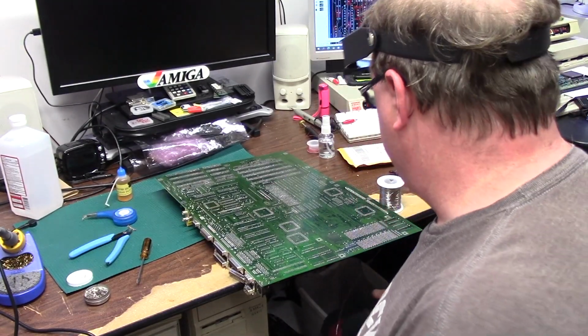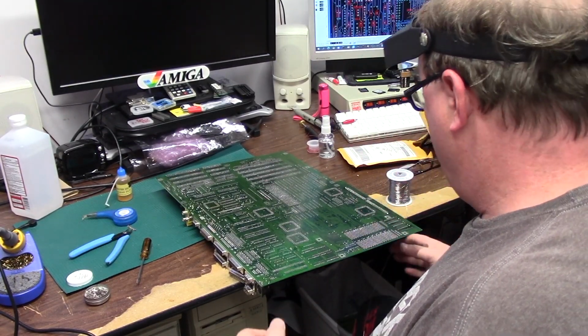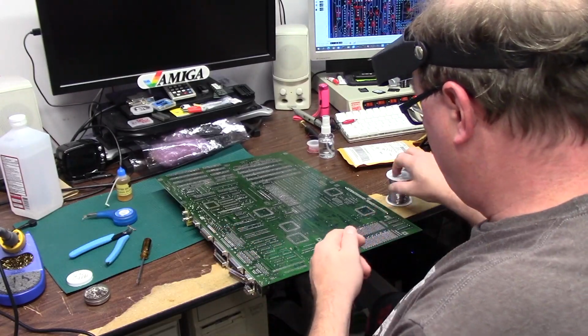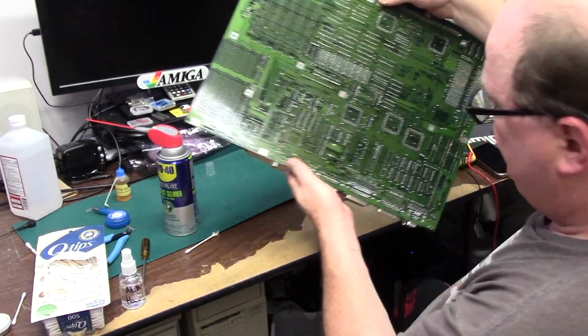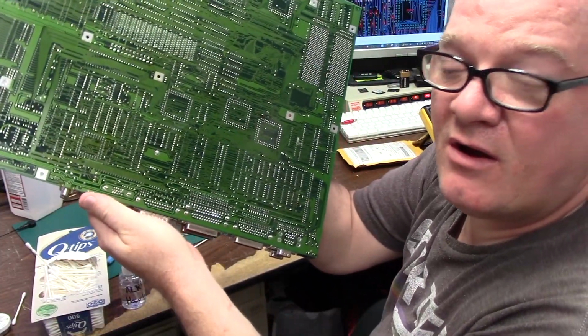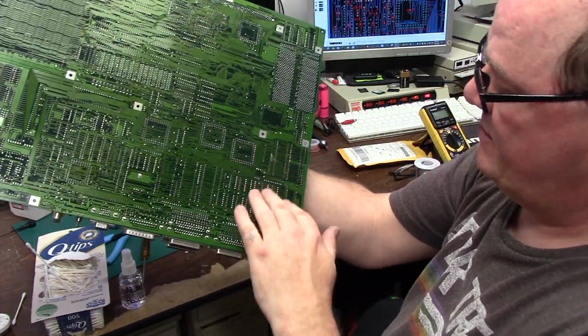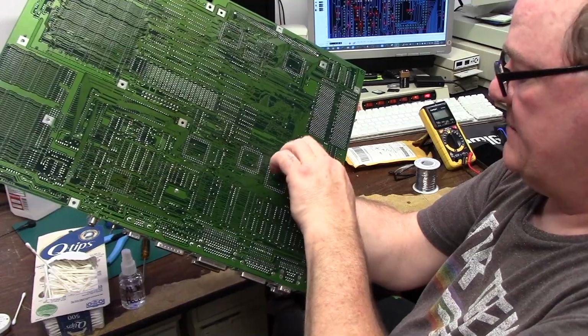Anyway, I'm working on Mr. Tim's 3000 tower board. I forgot to film because I'm an idiot. Okay, so there you go. Underneath, all nice and clean. Two here, two here. Got some cotton.